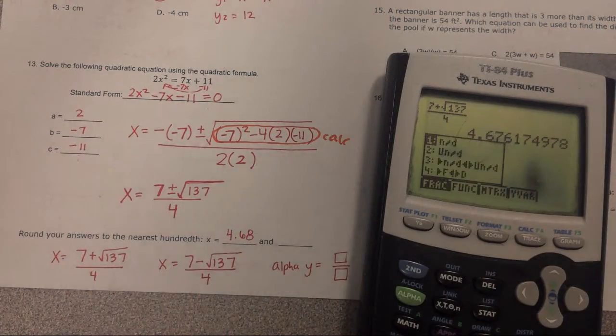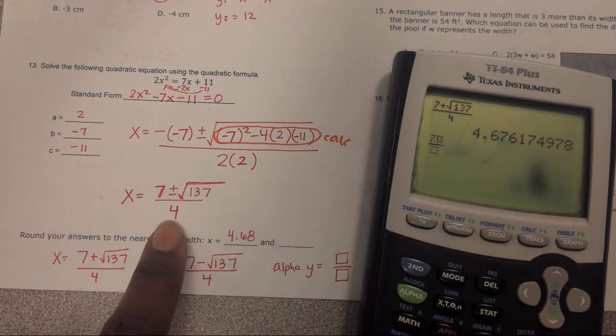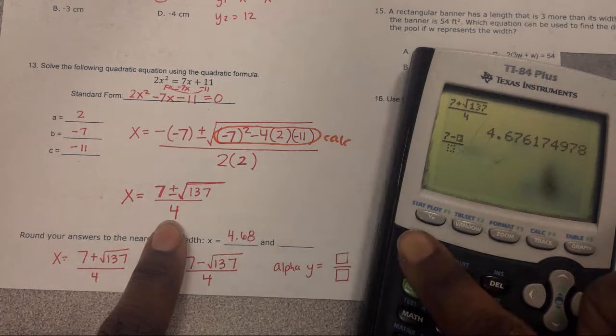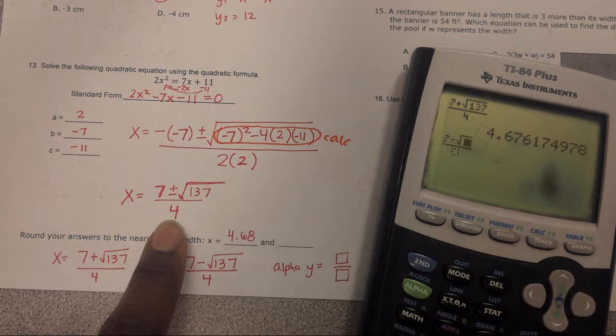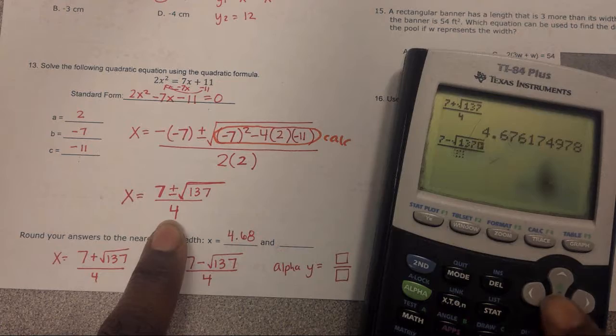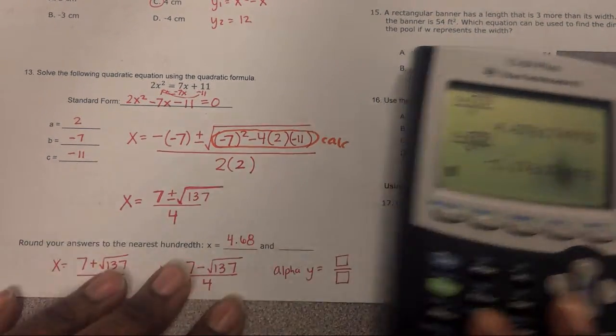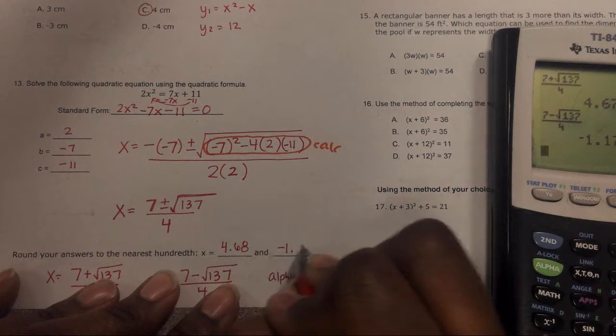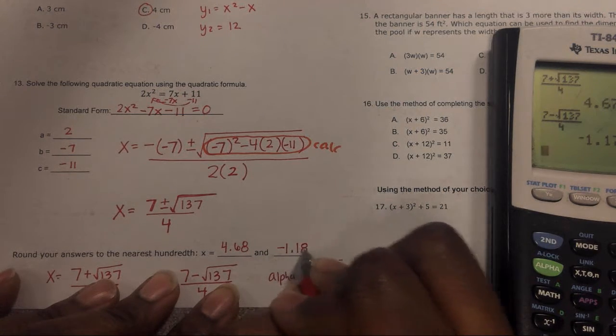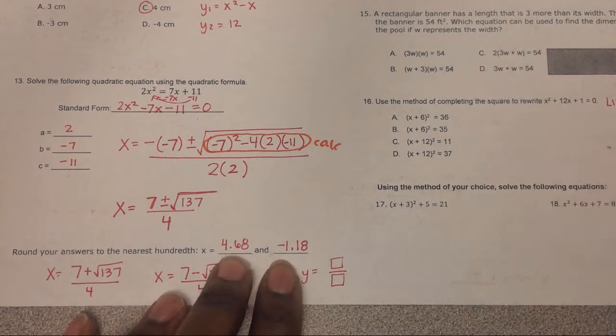Then press alpha y equals again, enter. 7 minus square root of 137 over 4, and then I'm getting a negative 1.78. So those will be my two answers for that.